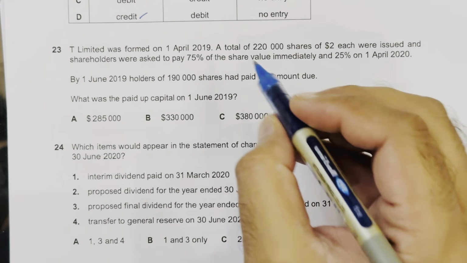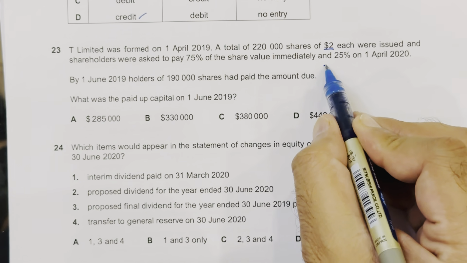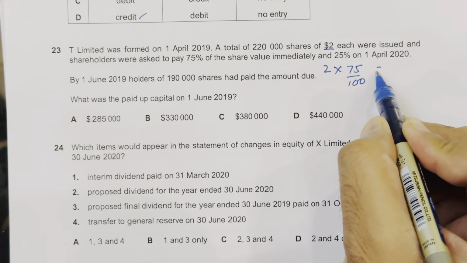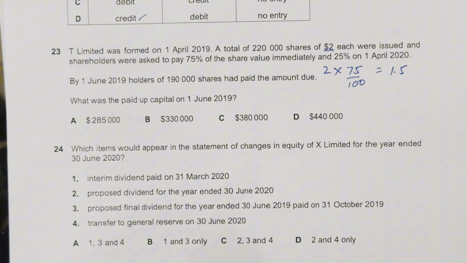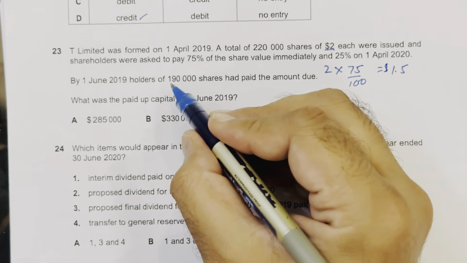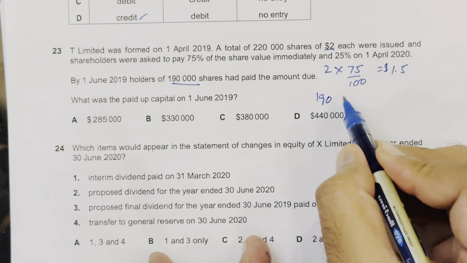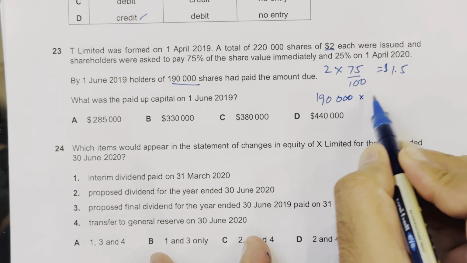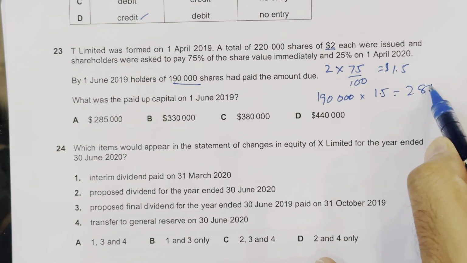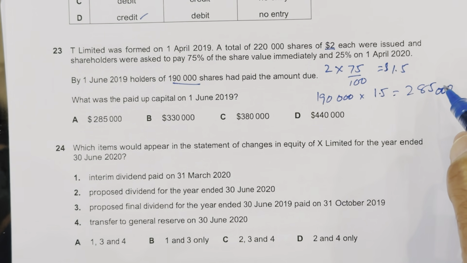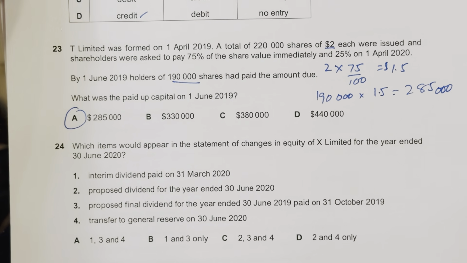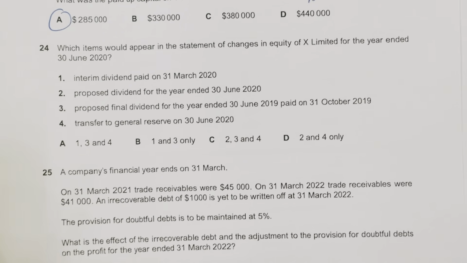First, you need to calculate the share value, that is equal to 2, and 75% you need to pay, 75 by 100. So we get the value that is 1.5. So you need to pay immediately $1.5. So we have sold 190,000 shares, and shareholders have paid this amount 1.5. You can calculate it after multiplying, 28500. So option number A is carrying that option. So this was an easy question but very interesting question. Moving to question number 24.